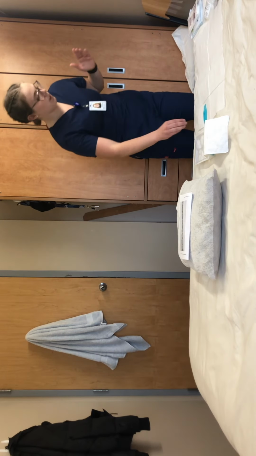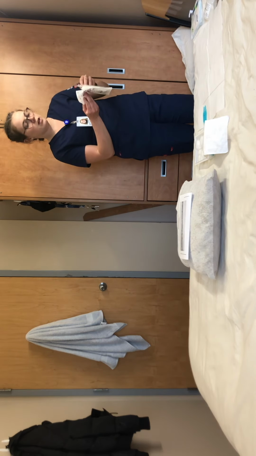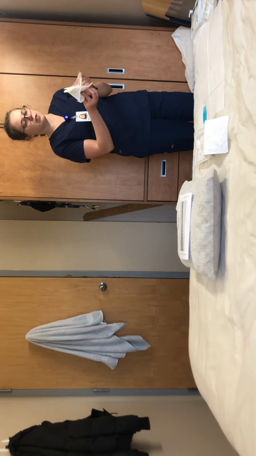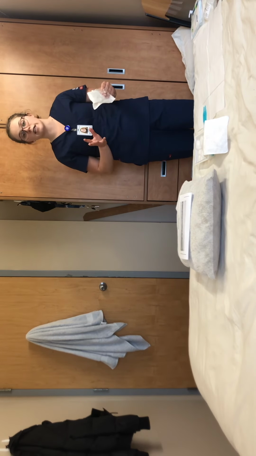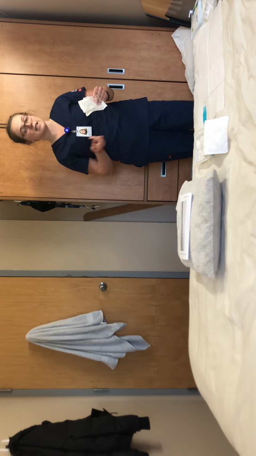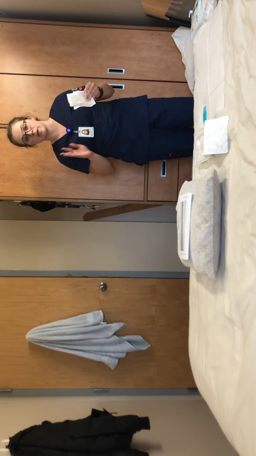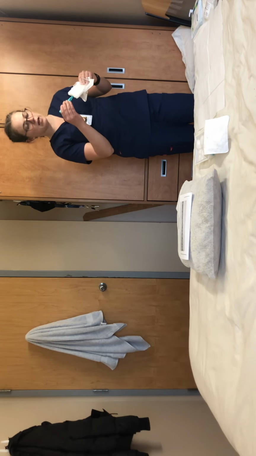So my abdominal pad, I will be opening that up, ensuring that I keep the sterile field. I will also be checking for the integrity of all of my supplies to see if there's any rips or tears, if there's any stains, and if all of the supplies that I have with me are in date. So then I'll be removing my abdominal pad from its packaging.